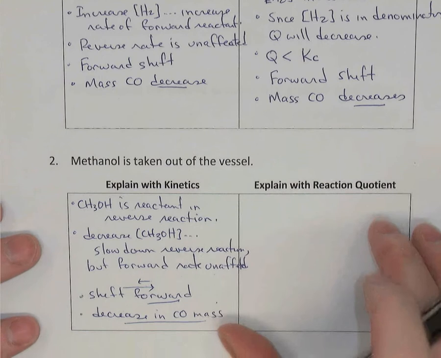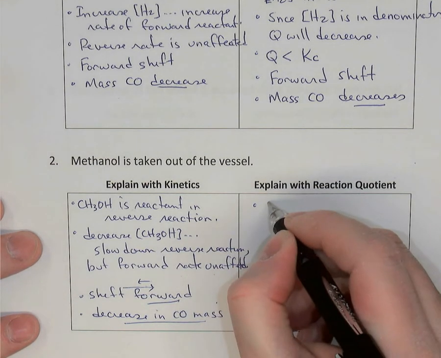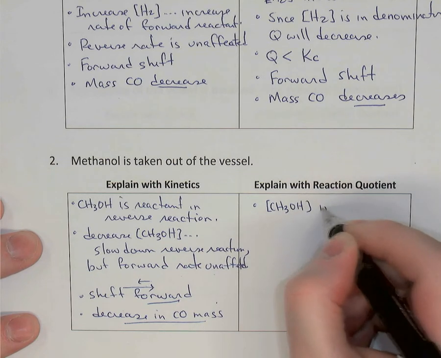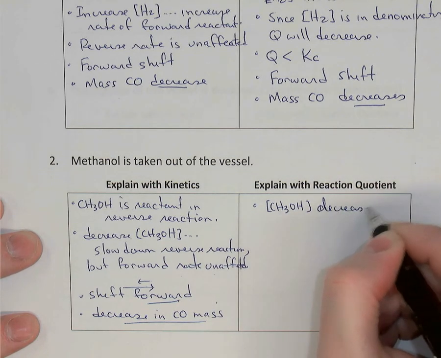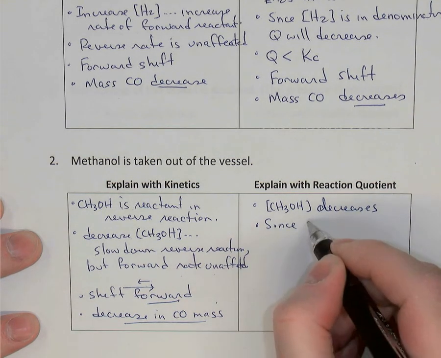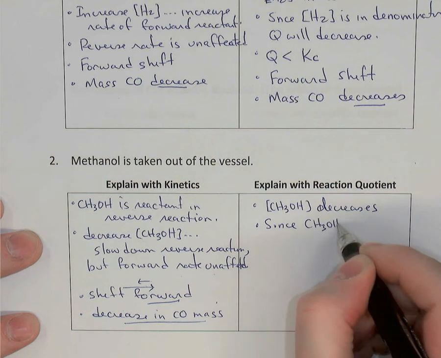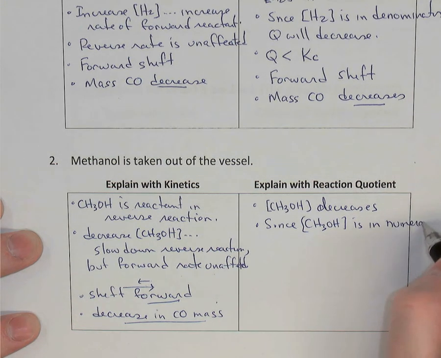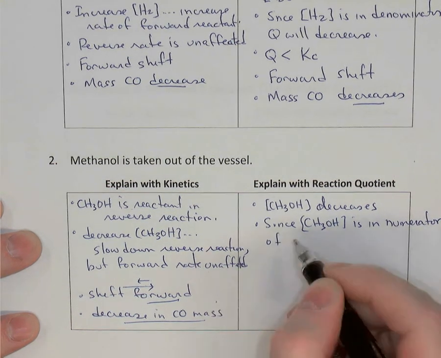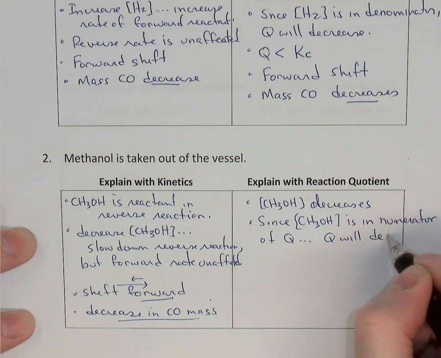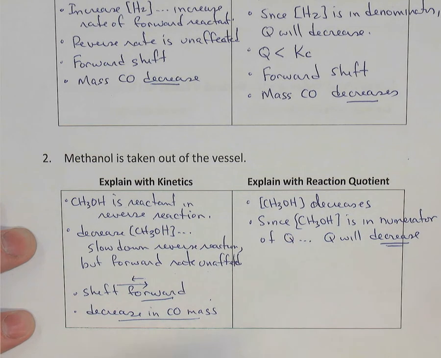So let's think about what that does to Q. So I'll note here that methanol concentration was decreasing, and it's in the numerator of Q. So since the methanol concentration is in the numerator of Q, Q will decrease. When your numerator gets smaller, the fraction also gets smaller.